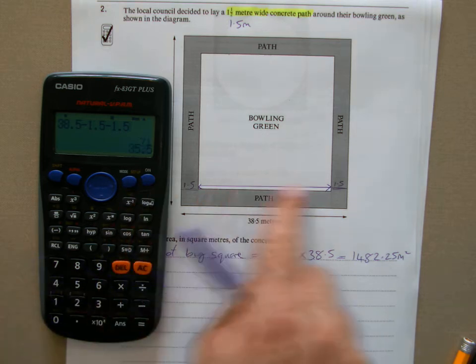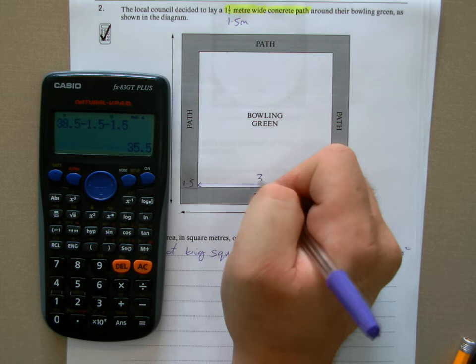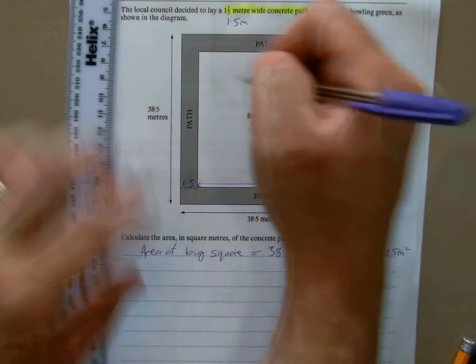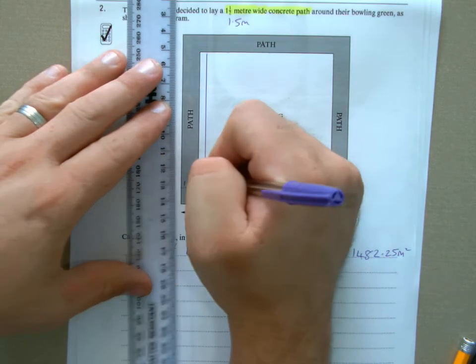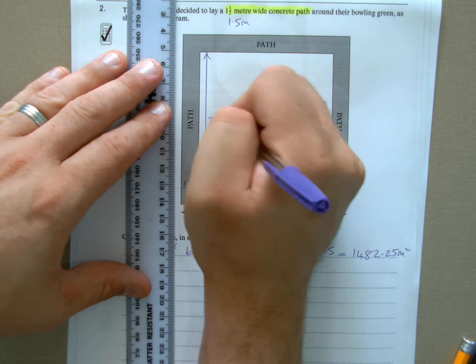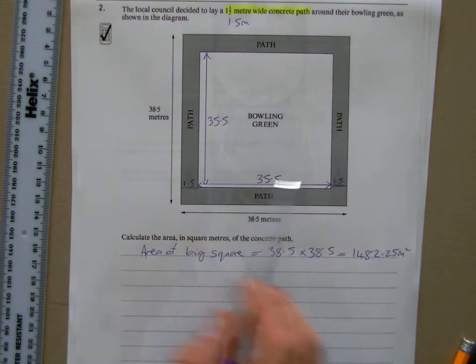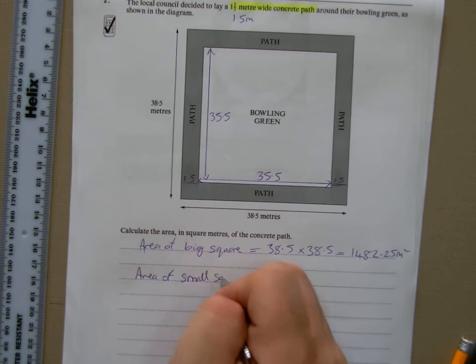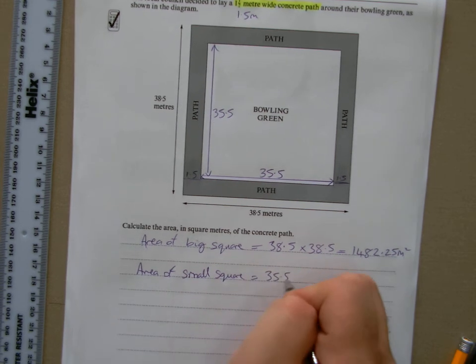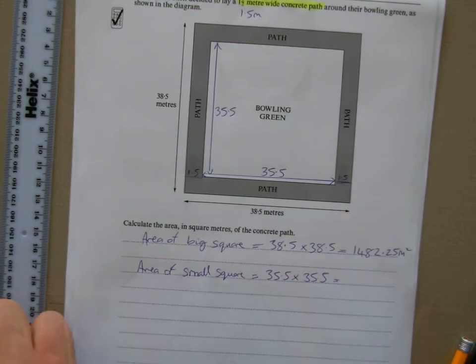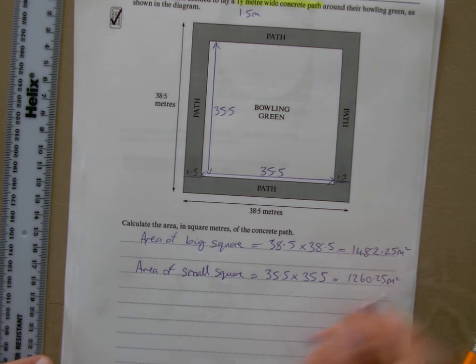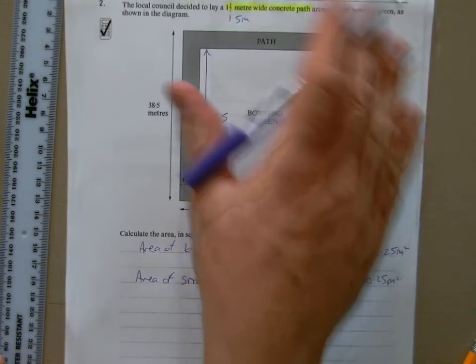Press the equals button: 35.5. So that length there is 35.5, and because it's square, the width there is also 35.5. To get the area of the bowling green, the small square, again it's length times width. We times these two values together, and we get 1260.25 metres squared.